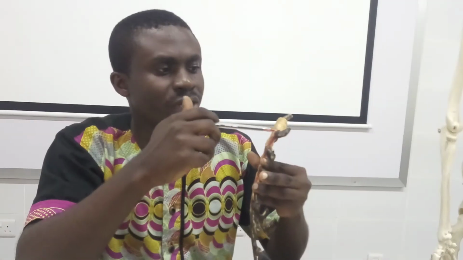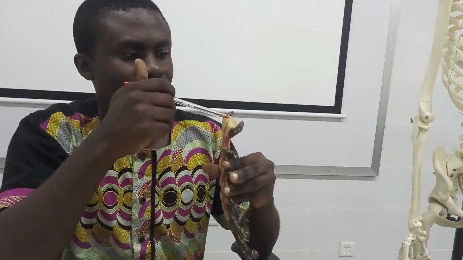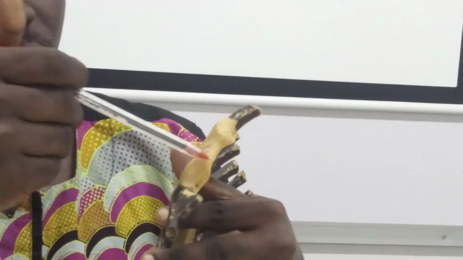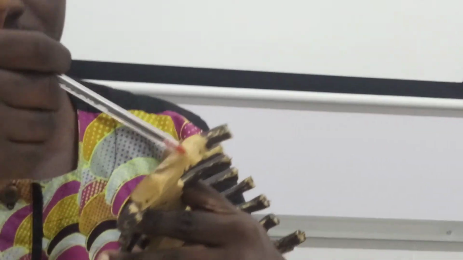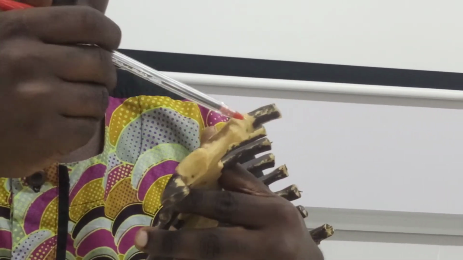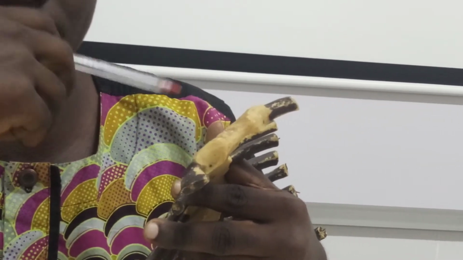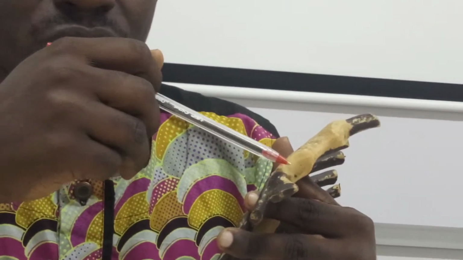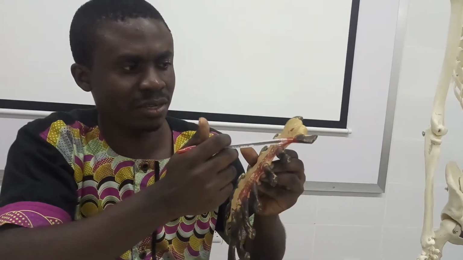Now, when you look just away from this suprasternal notch, there are two notches on either side, and that is the clavicular notch. So there are two clavicular notches on either side. This clavicular notch is for articulation with the sternal end of the clavicle to form the sternoclavicular joint.